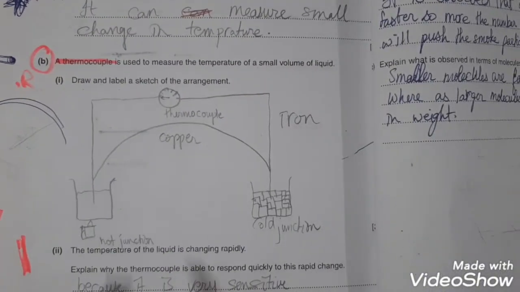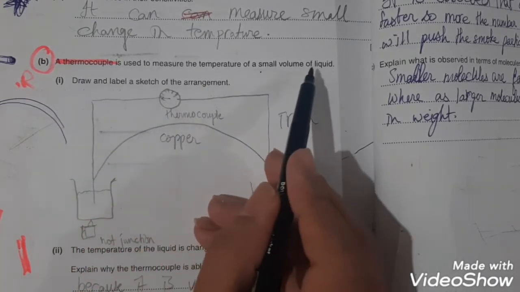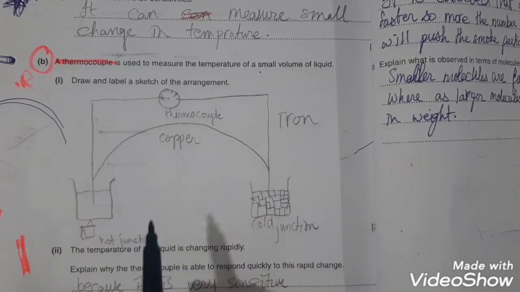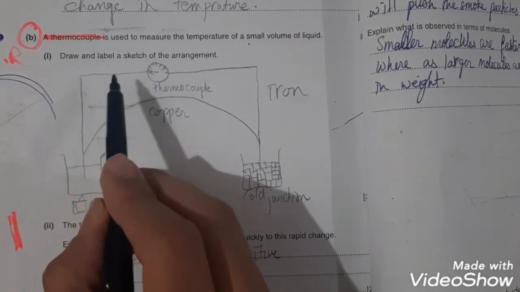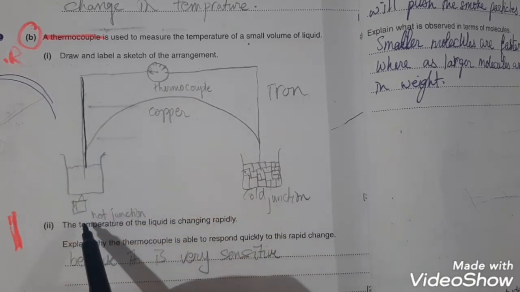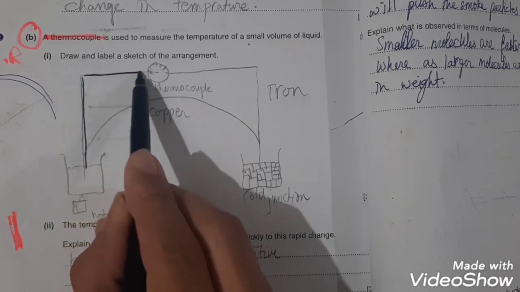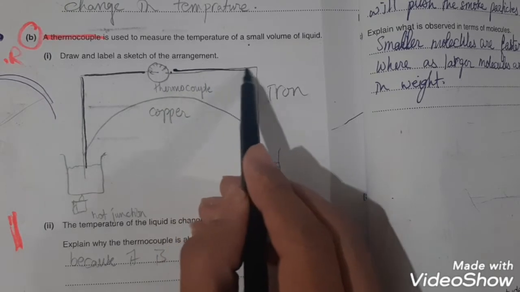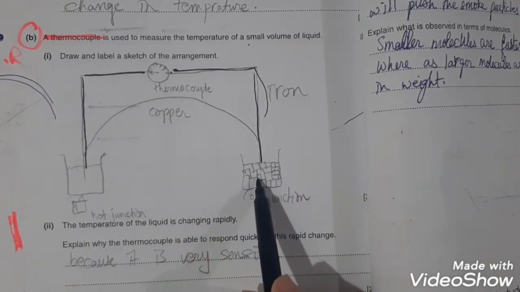Then question B states a thermocouple is used to measure the temperature of a small volume of liquid. Draw and label a sketch of the arrangement. So first we will draw a thermocouple thermometer from here into one beaker, which is a hot junction, and then in between we have a thermocouple, and then on the other side we have the cold junction in which we have ice cubes.